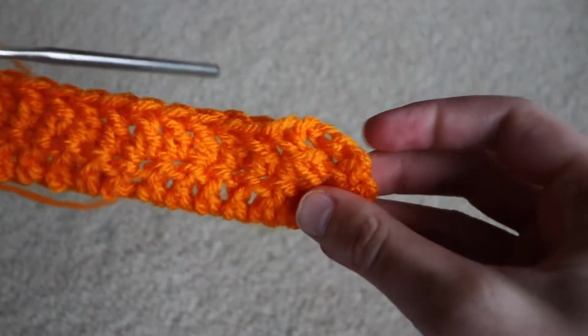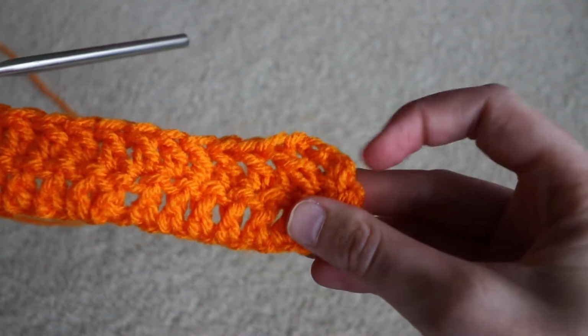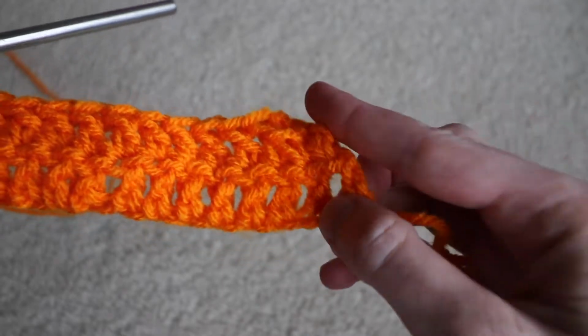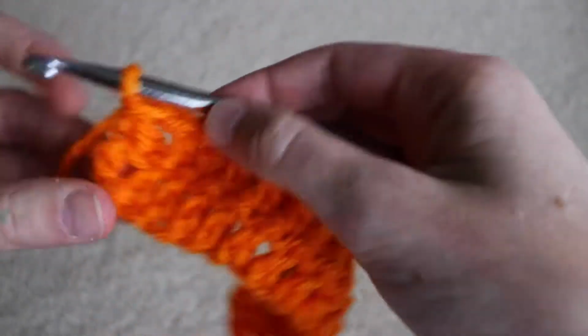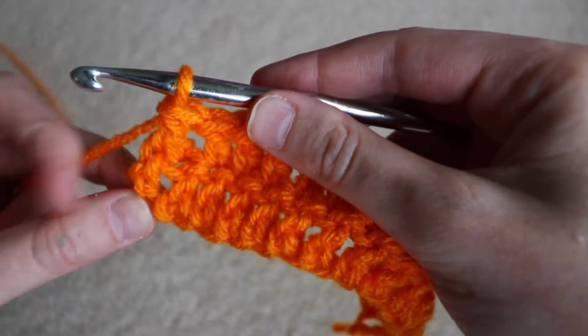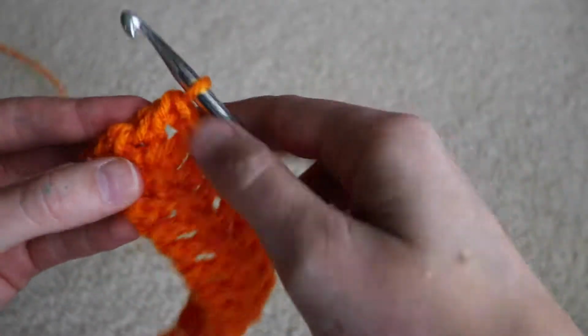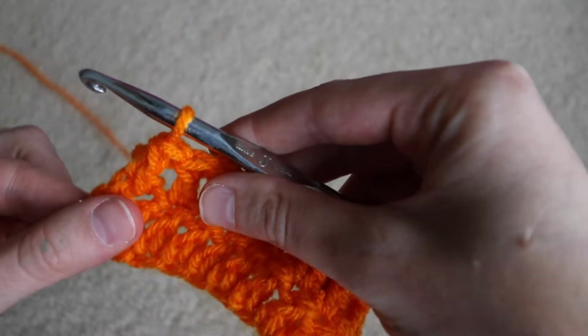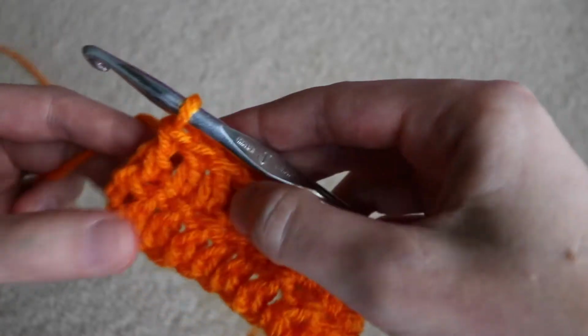So you can start to see, you can especially see it on this side because I worked it in a little ways, how the edge is starting to go in. And you can also notice it here. It's a little harder to tell on this side just because the turning chain from the previous row tends to get a little more mushed. But you can see that we've turned these 2 stitches into one without any big gaps.